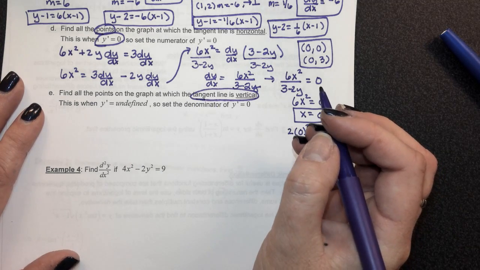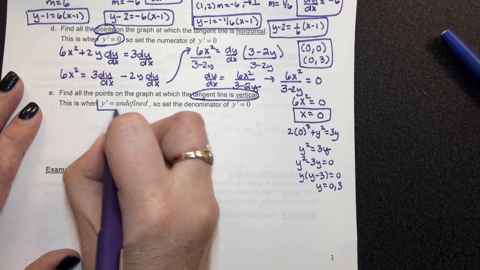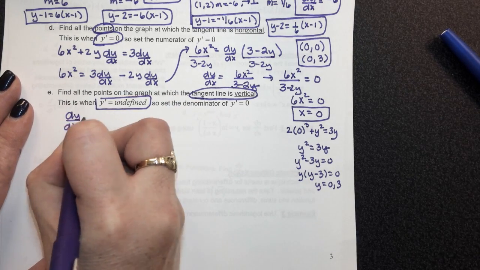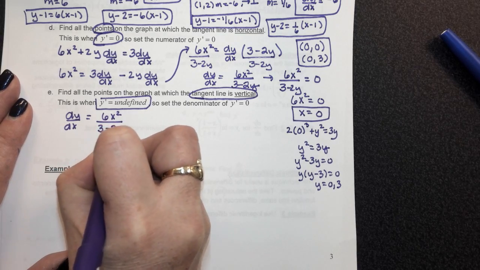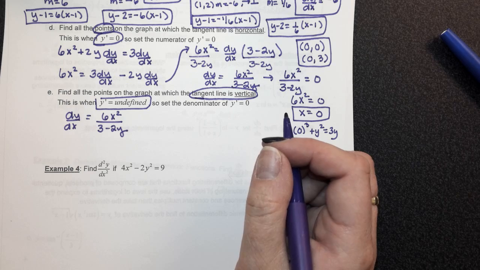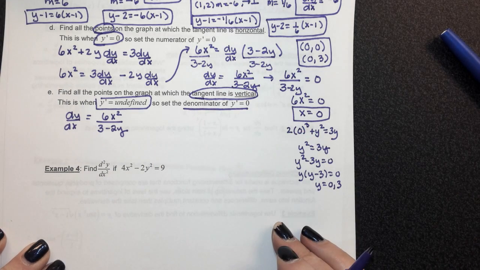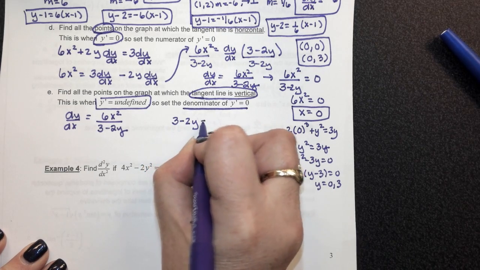Well, vertical lines have what kind of slope? It's where the slopes are what? Undefined. So this is where your derivative is undefined. So here is my derivative. There's my dy/dx is equal to 6x squared over 3 minus 2y. Well, what makes a fraction undefined? It's when what is equal to 0? Denominator. So this is why you're going to set the denominator of y prime equal to 0. So I have 3 minus 2y is equal to 0.